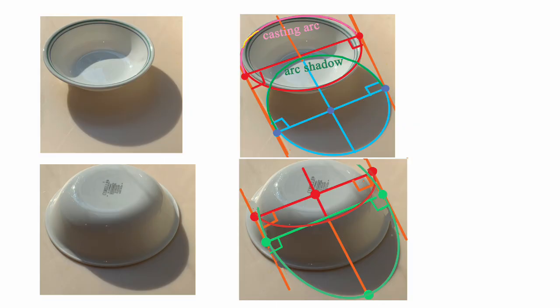The casting arc follows the rim of the bowl. It ends at these two red dots where the arc is tangent to the light. It casts this similarly shaped shadow on the ground with ends that are tangent to the light. Now, notice that the light area here connects to the shadow on the ground, and when you find such shapes, it makes shadow casting much easier.